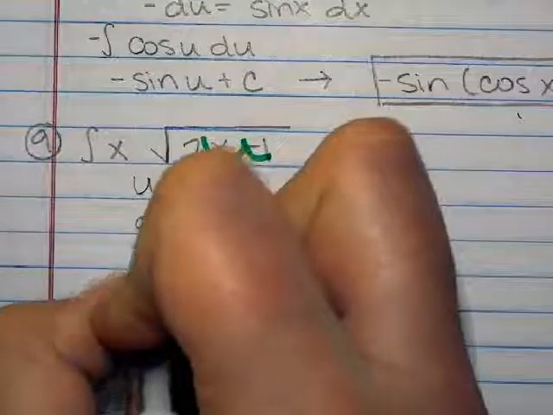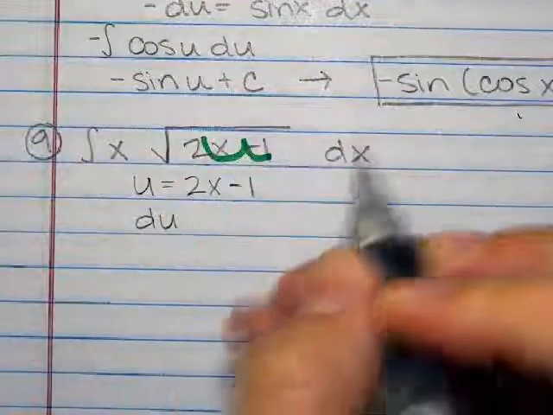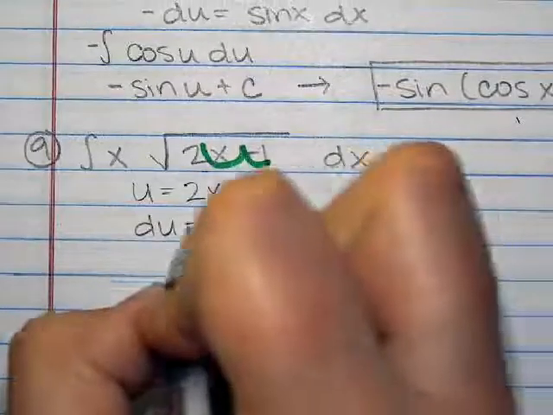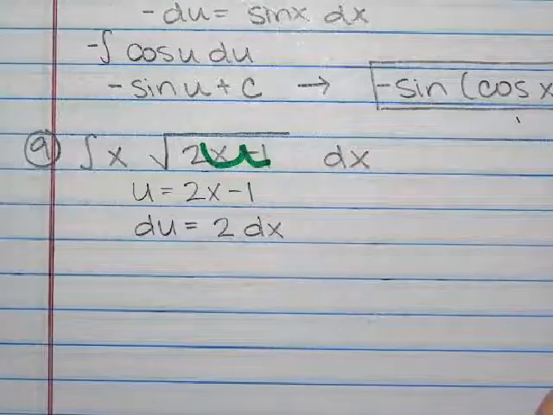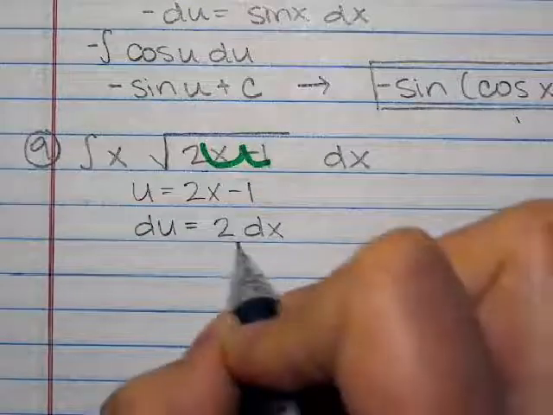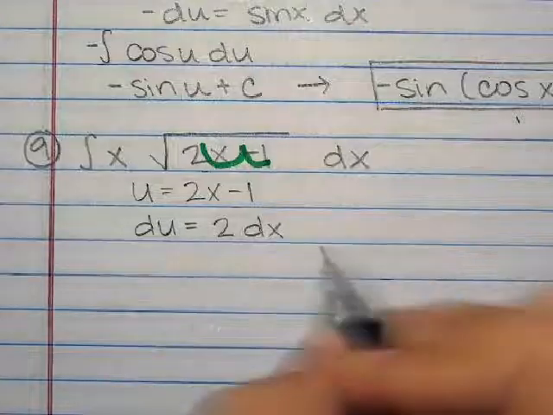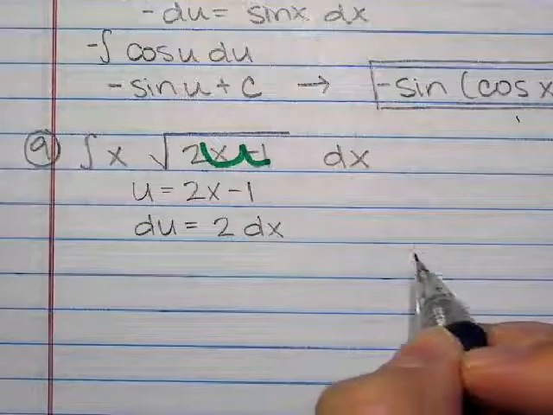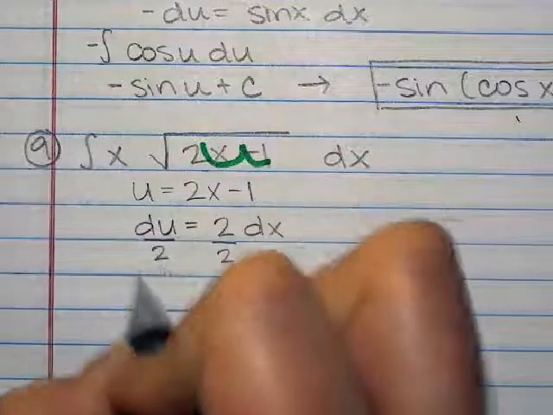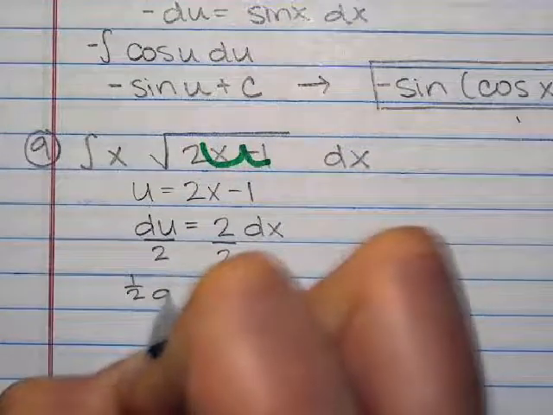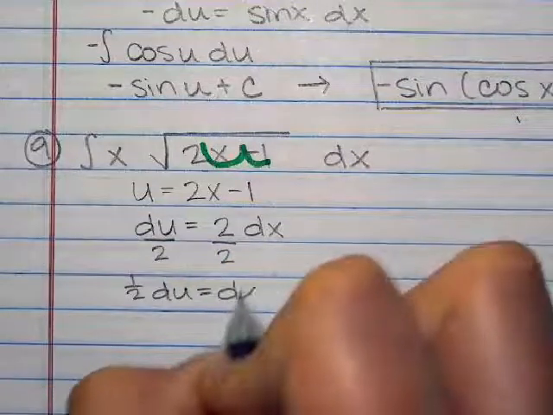Okay. So du is 2 dx, but there's not a 2. So we say, okay, get rid of the dx, and then we have 1/2 du.